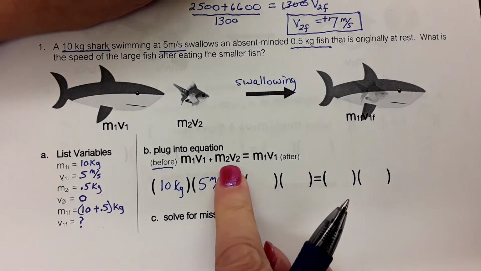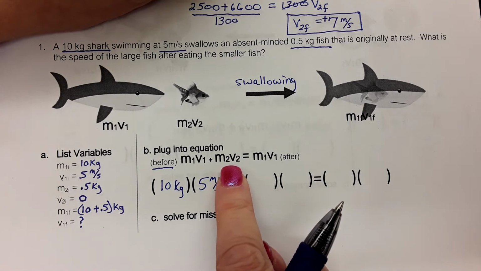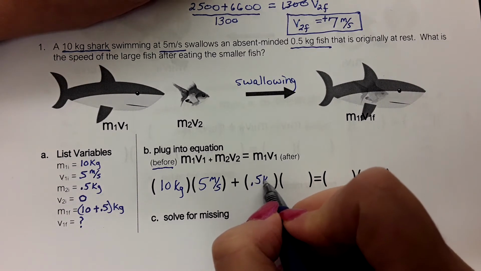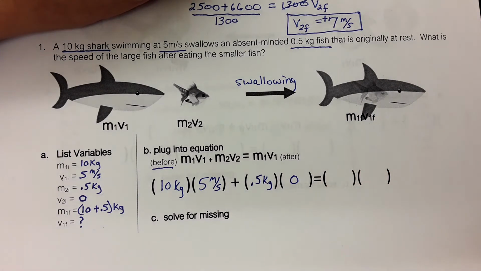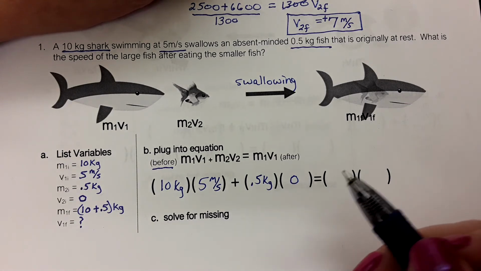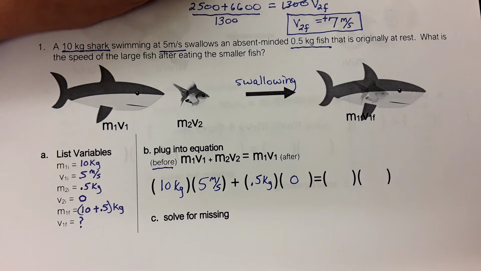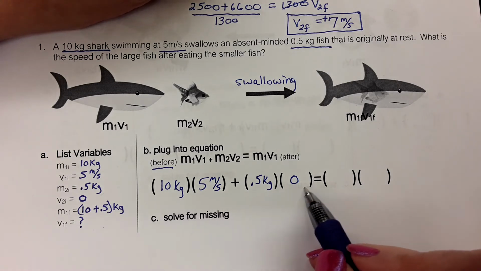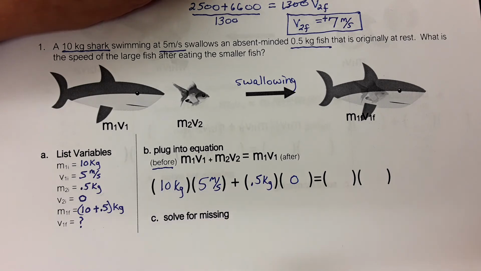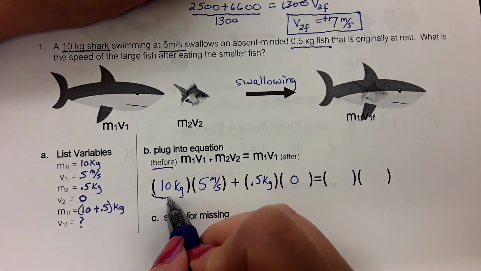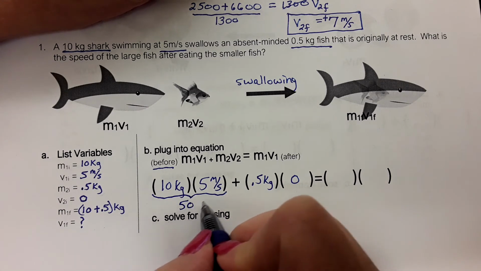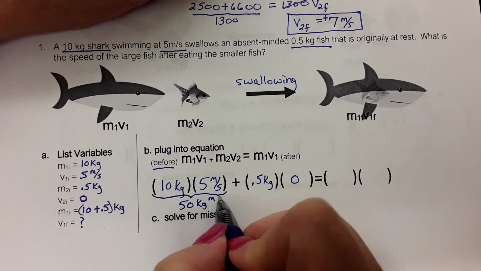Okay, also before swallowing, before the event, we've got the little fish. He has a mass of 0.5 kilograms and a velocity of 0. Of course, what is 0.5 times 0? It's going to be 0. So technically, for this entire system, the only momentum we have before the swallowing is just the shark's. But just for purposes of being technically correct, let's put 50 kilogram meter per second there.